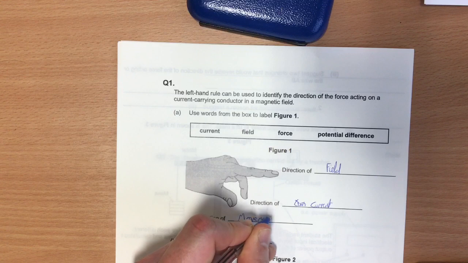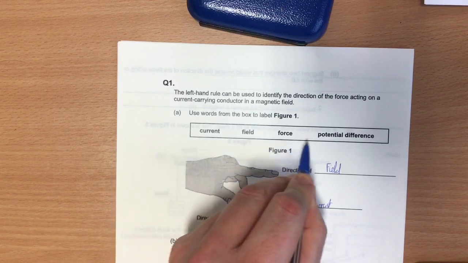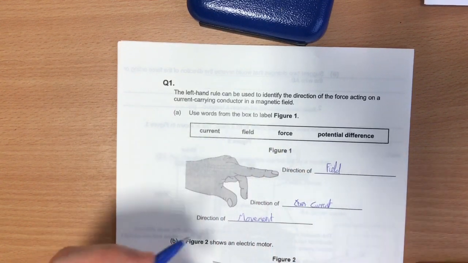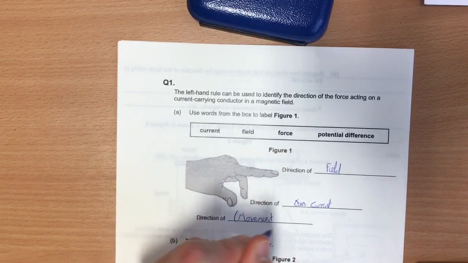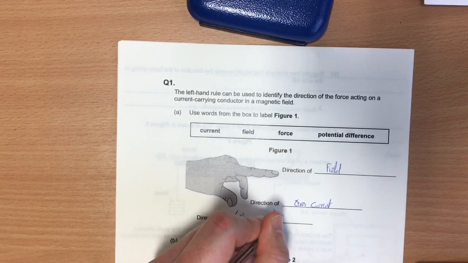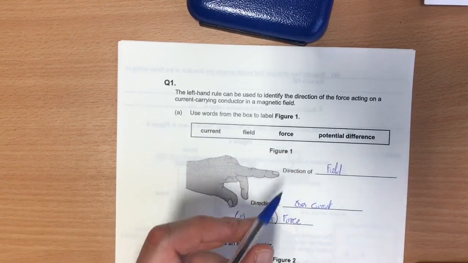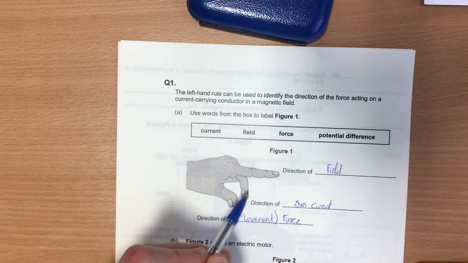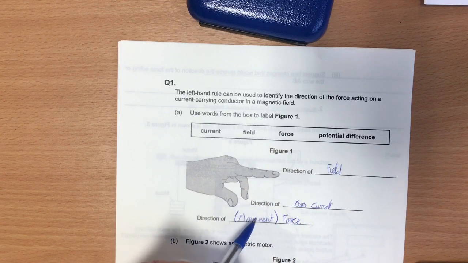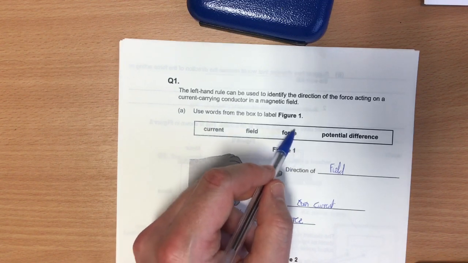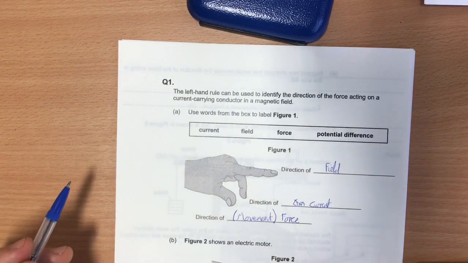But there's a problem, which is movement isn't an option here. So actually, what we need to write is it's the force that acts on the wire, causing it to move. So we've got forefinger field, second finger current, and thumb, which is movement. But on this diagram, we need to use the word force, which causes the movement.